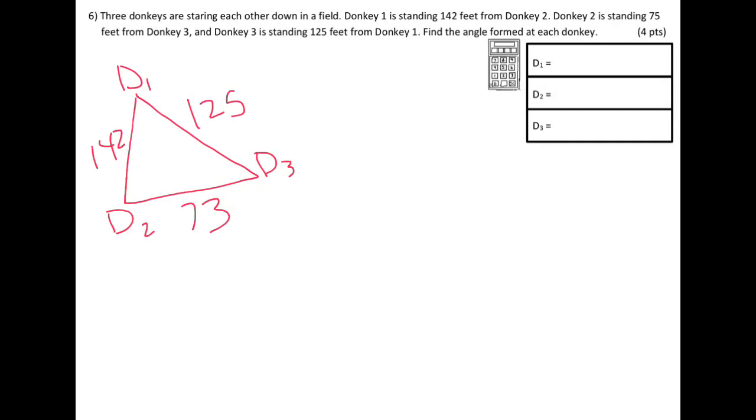So why did I choose donkeys? Because this is a potential donkey case problem where if you aren't careful, you will end up with incorrect answers even though you're performing the correct calculations. Remember, that's a problem with law of sines. So to avoid that issue, make sure that you find the largest angle first.